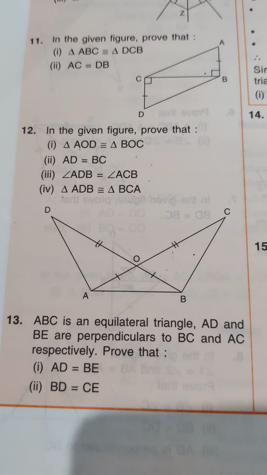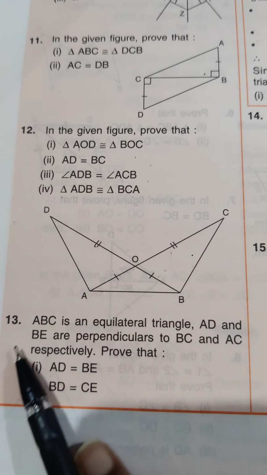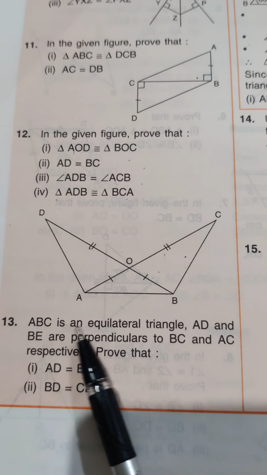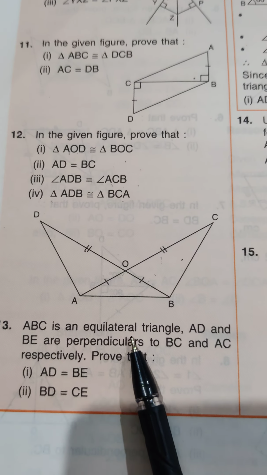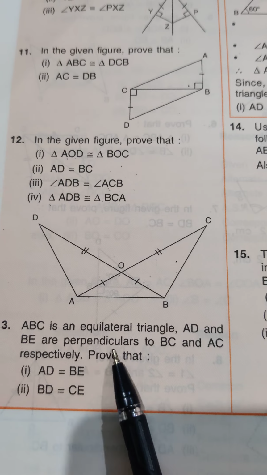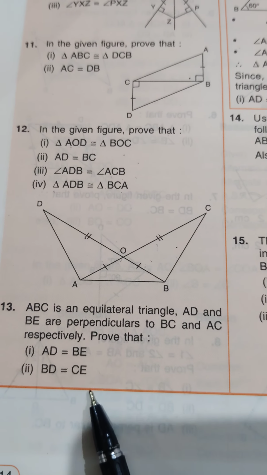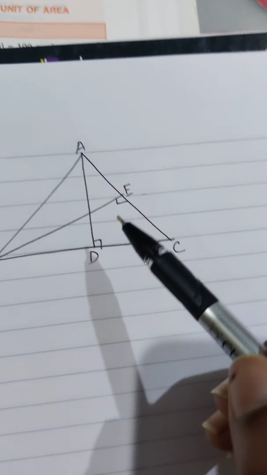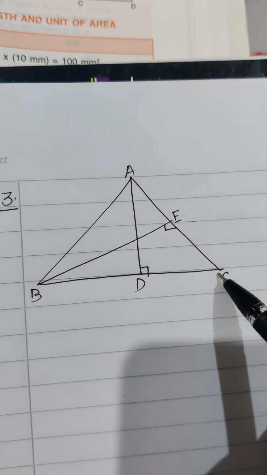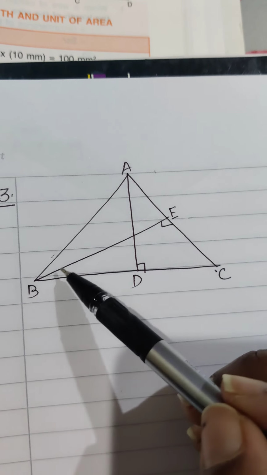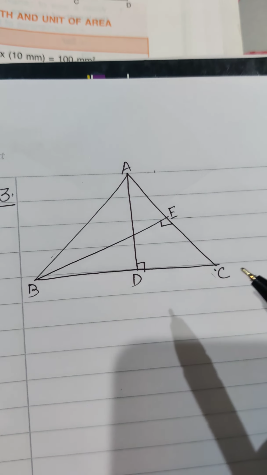Now coming to question number 13. It has given ABC is an equilateral triangle. AD and BE are perpendiculars to BC and AC respectively. You have to prove these two. So first of all, if you look, the figure looks like this. Now we can see the bigger triangle, that is A, B and C, that is an equilateral triangle.